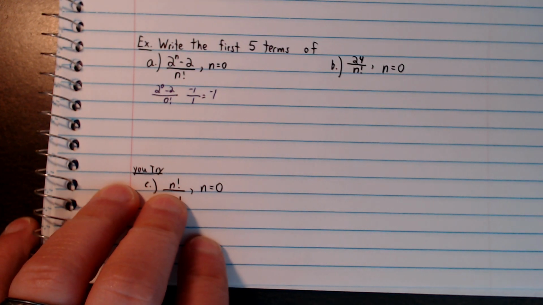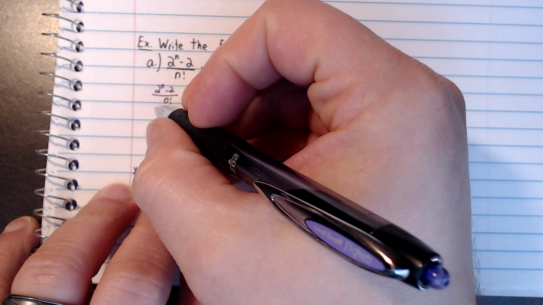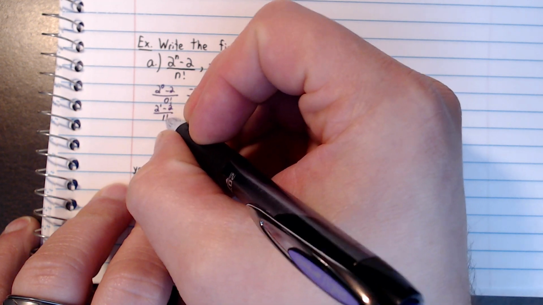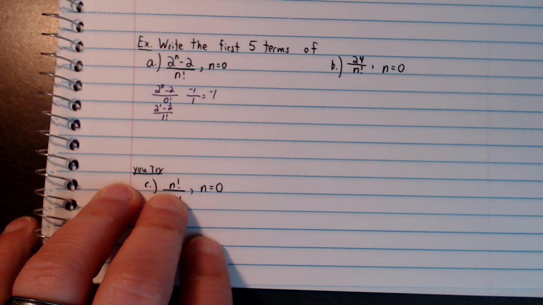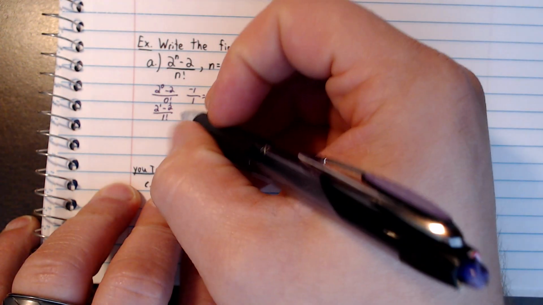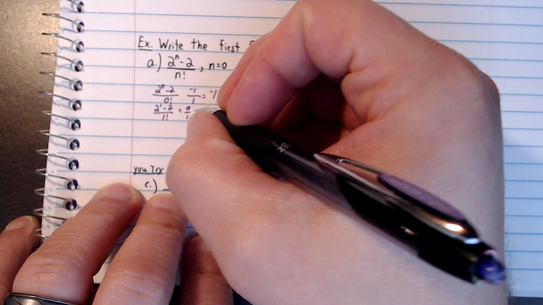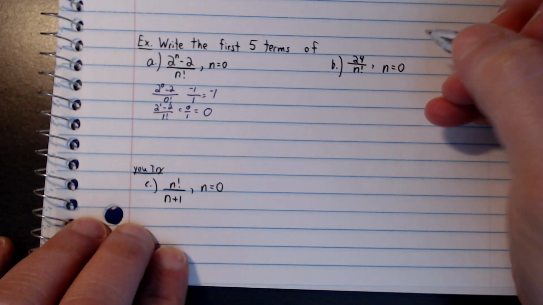So we're going to do that for 4 more terms, but this time we're going to do n as 1. So now we have 2 to the power of 1, which is 2. Minus 2 is 0 over 1 factorial, which is 1. 0 over 1 is 0.